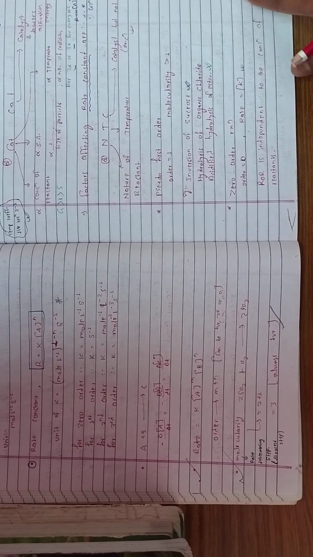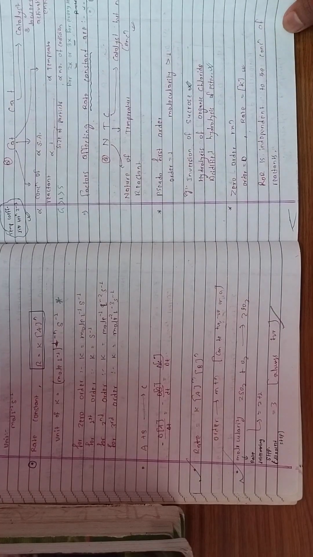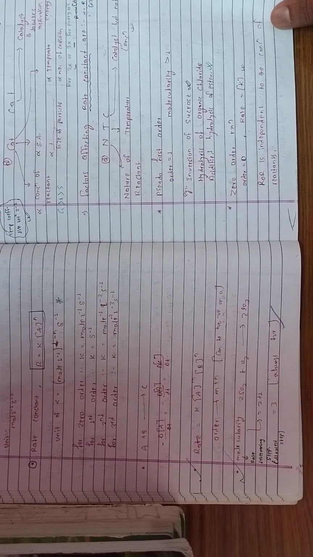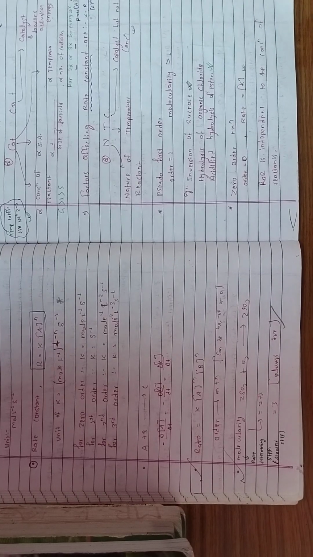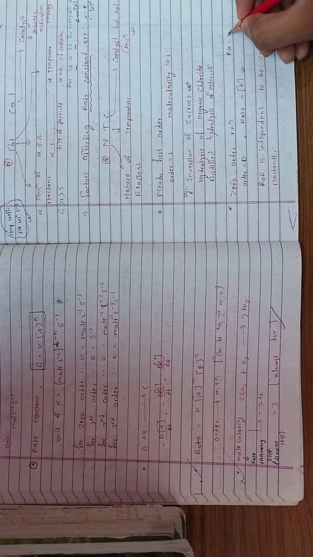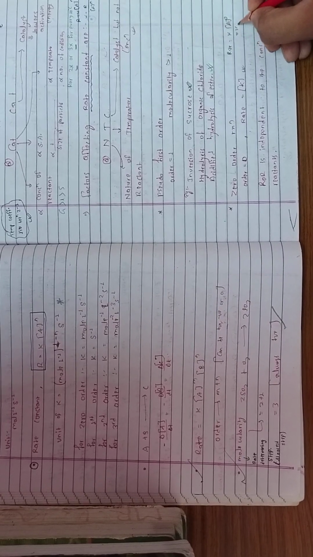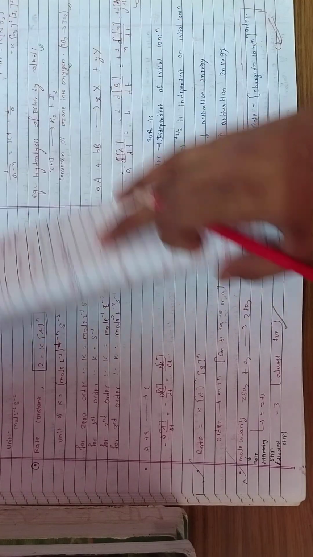Now zero order reaction: order is equal to 0, rate is equal to k. Rate of reaction is independent of the concentration of reactant. Rate of reaction is independent of the concentration of reactant, like rate of reaction is equal to k[A]^0, which is equal to k times 1, which is equal to k, independent of concentration of reactants.